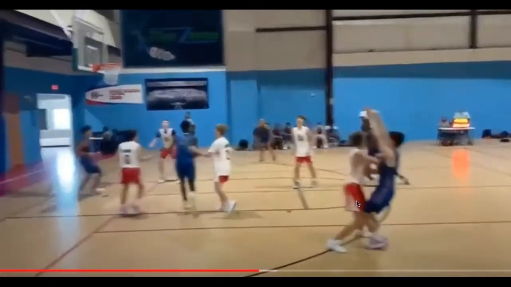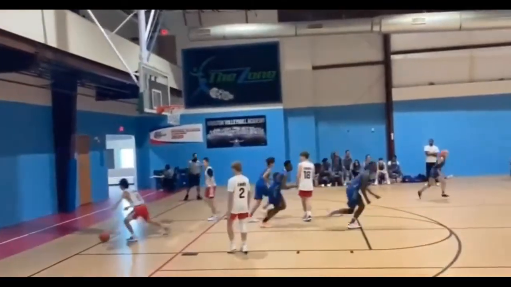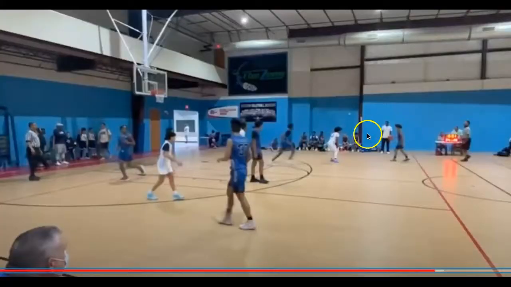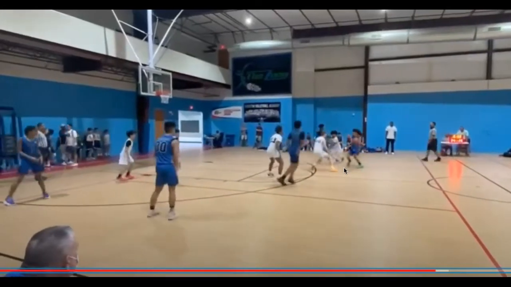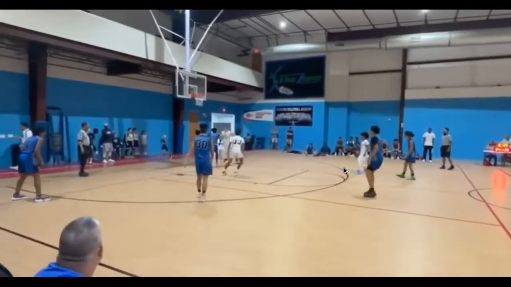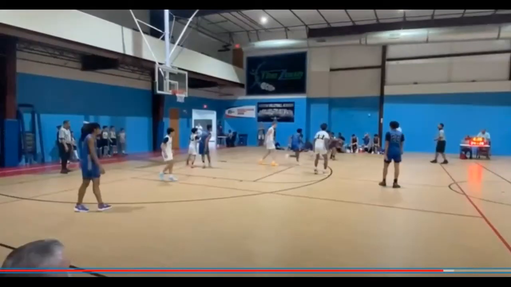But he goes under the screen, so he's late. Isaac knocks it in. The most common one, if the defender goes over the screen, but the screener gets flat, not back, but flat, you know, then we could throw pocket passes and over the tops. All right, same thing here.